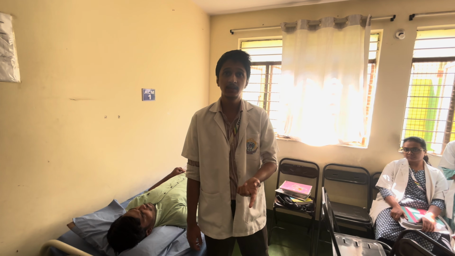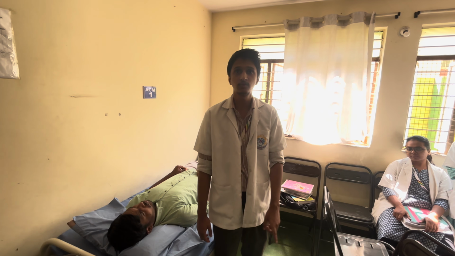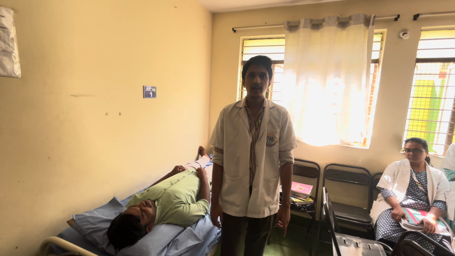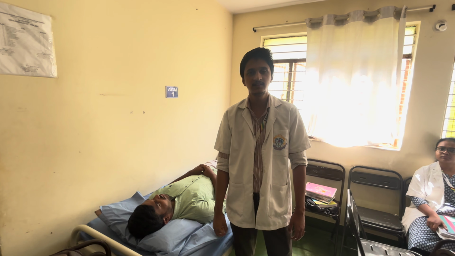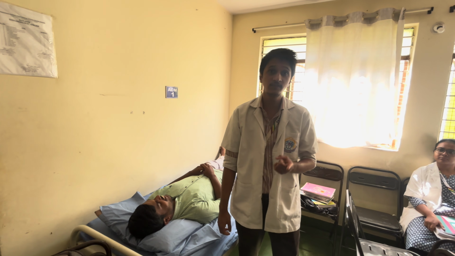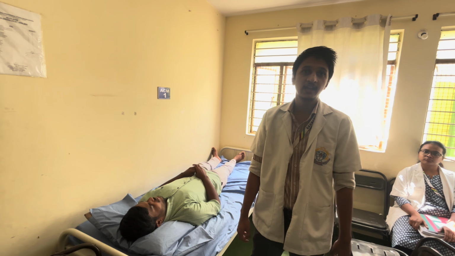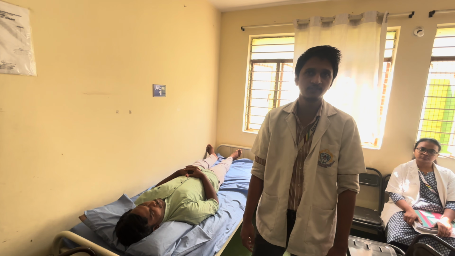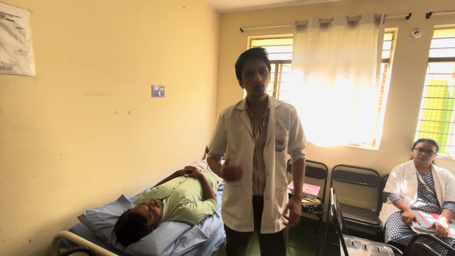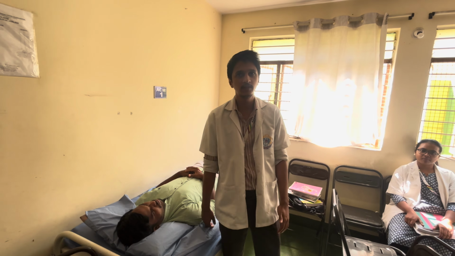Then endoscopic ultrasound is for small stones, and we can even go for HIDA scan, that is cholescintigraphy, for the function of the gallbladder and bile duct. Endoscopic retrograde cholangiopancreatography, that is ERCP, is for both diagnosis and treatment of bile stones.